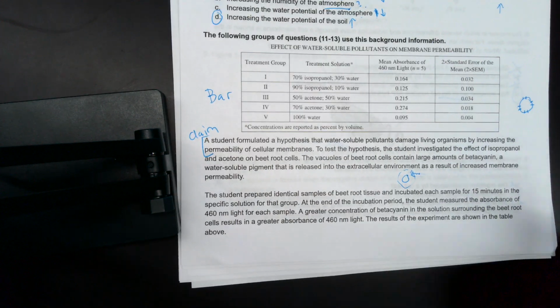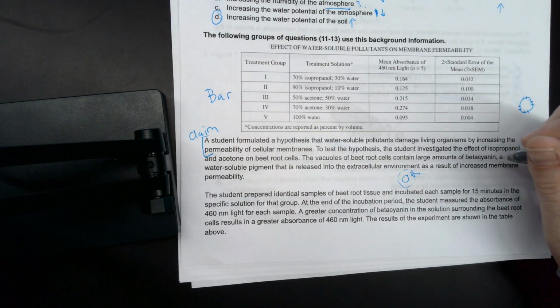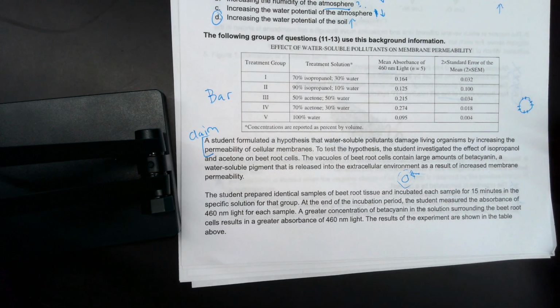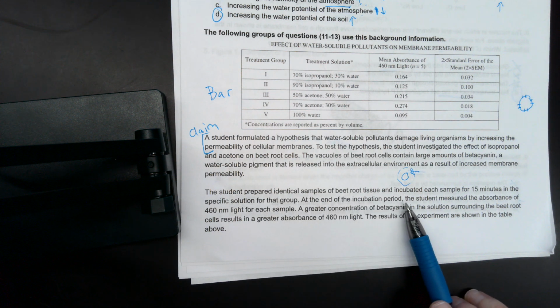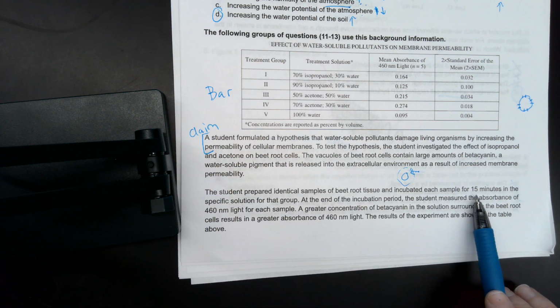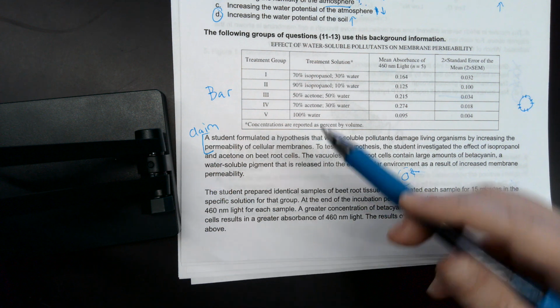All right? So if I have more permeability, I have more beta-cyanine in the environment. The student prepared identical samples of beetroot tissue and incubated each sample for 15 minutes in the specific solution for that group, which is given here.